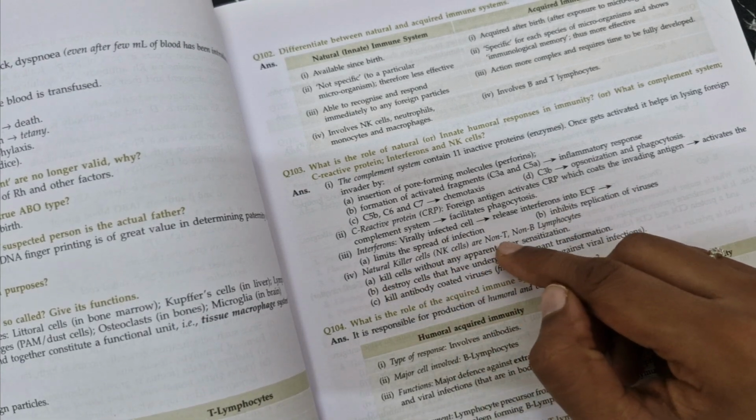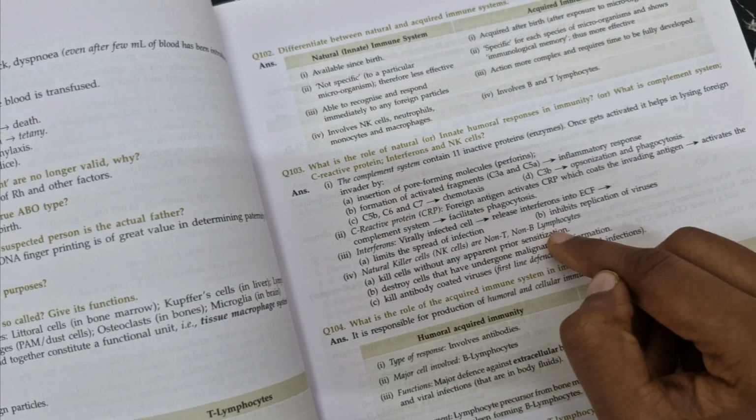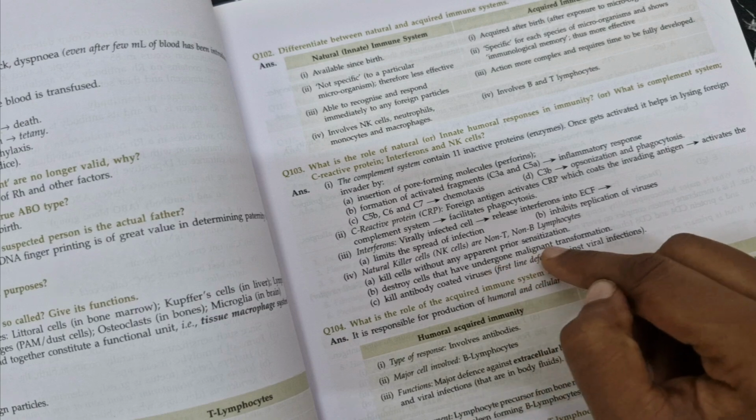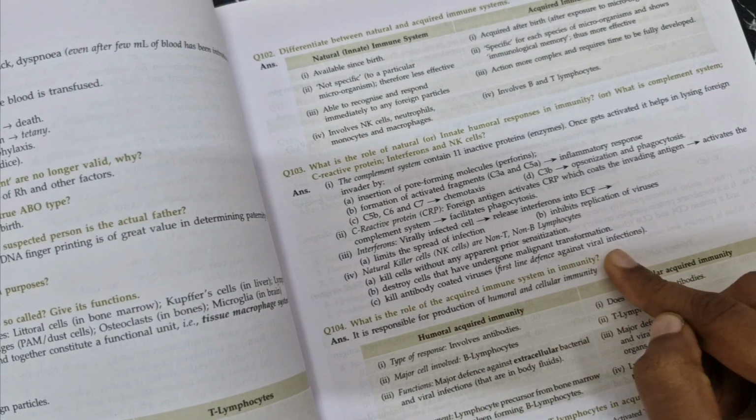Natural killer cells are non-T or non-B lymphocytes that kill cells without any apparent prior sensitization. They destroy cells that have undergone malignant transformation, kill antibody-coated viruses, and are the first line of defense against viral infection.